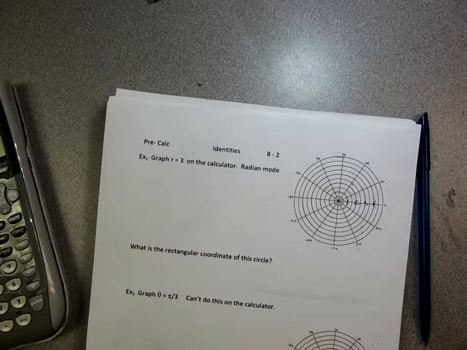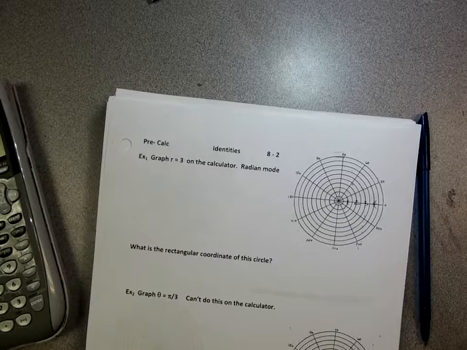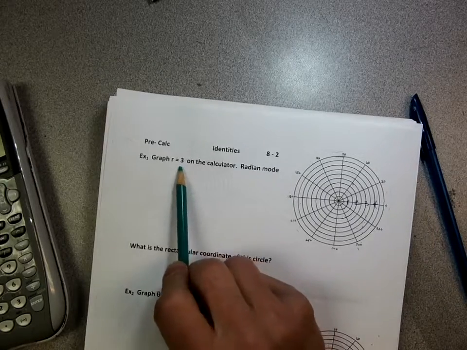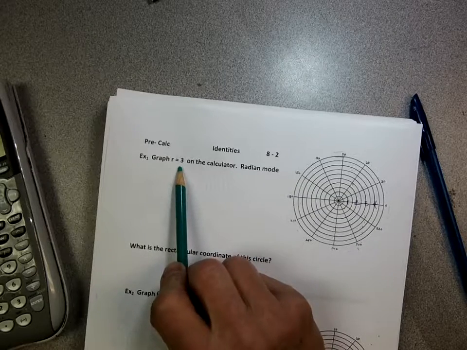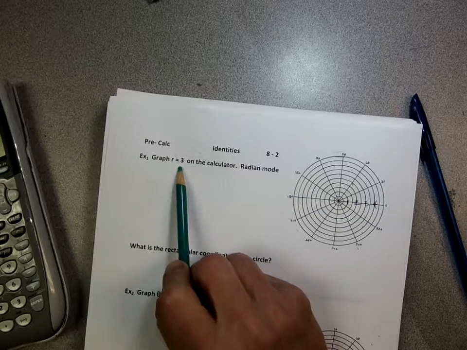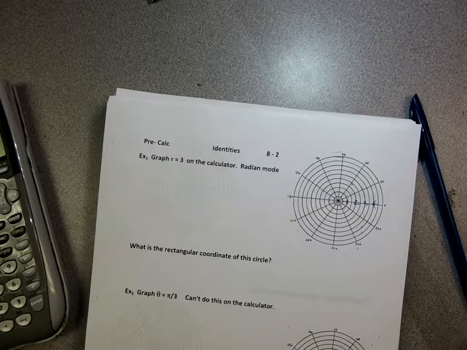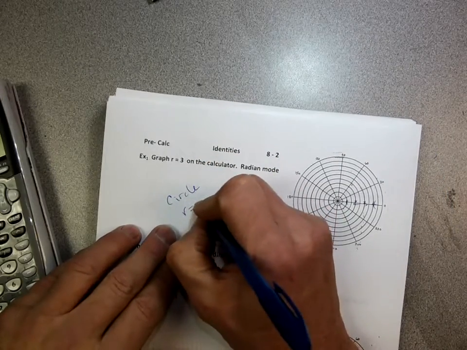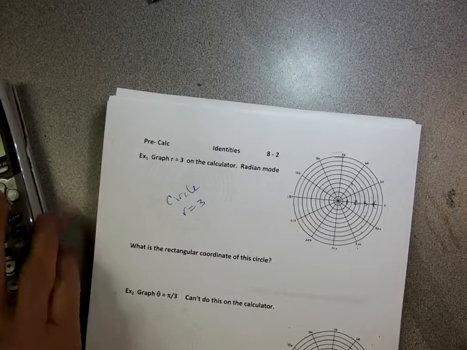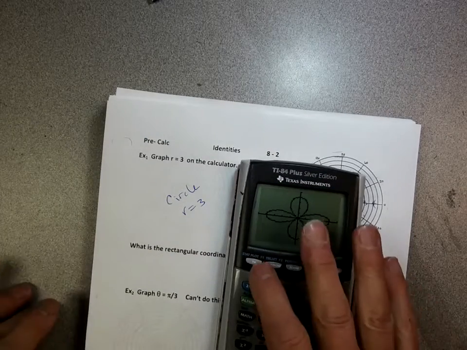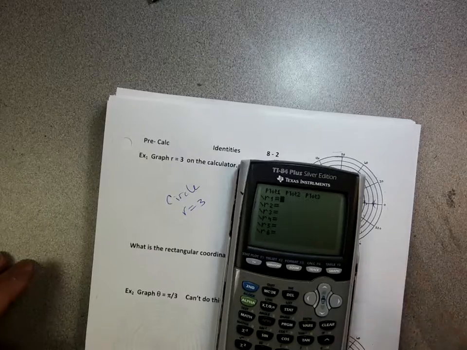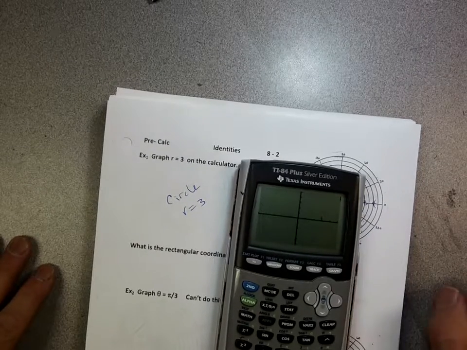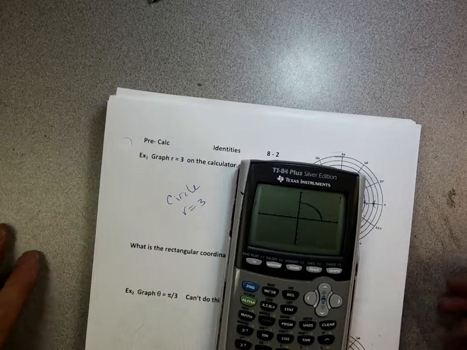Before I graph this one, I'm actually going to use a little bit of common sense. I know that the radius is going to be 3 all the time. It's just going to be a circle. For a fact, it is going to be a regular old circle with the radius 3. Now, let's check it out and see if I'm right. Of course I'm right. R equals 3. Graph. Well, you know it's a circle. What do I know?